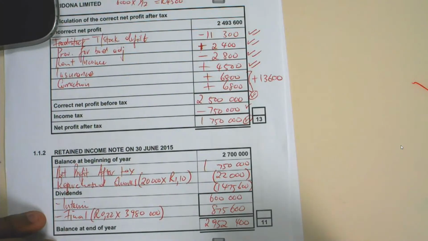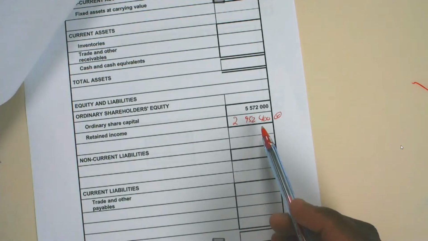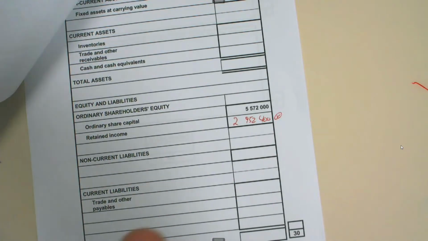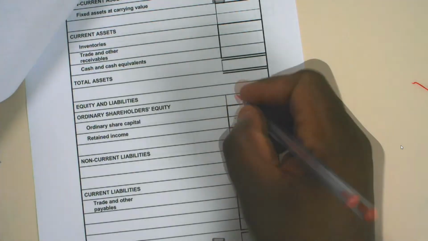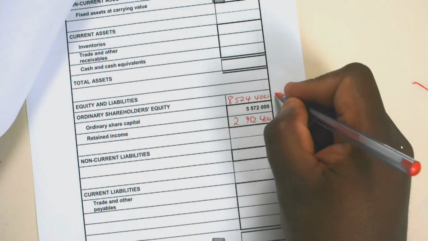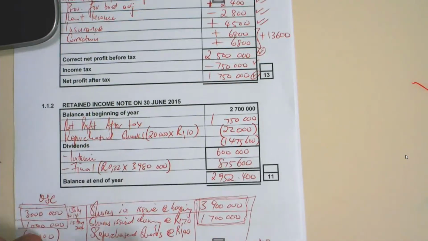Now, irrespective whether this opening balance or closing balance is wrong, but for the fact that you took it from the note to the face of our balance sheet, I will award you a mark. And then you add: 5,572,000 plus 2,952,400, you get 8,524,400. By adding, you must get another mark, 2 free marks. We are not done yet, right?